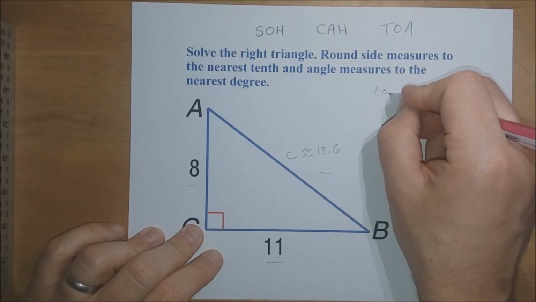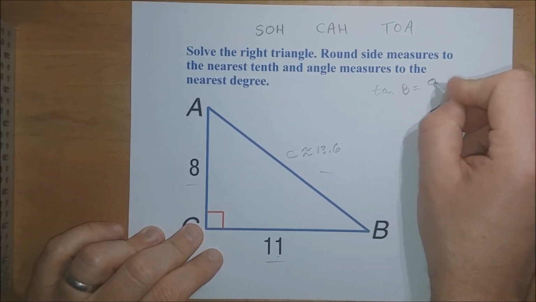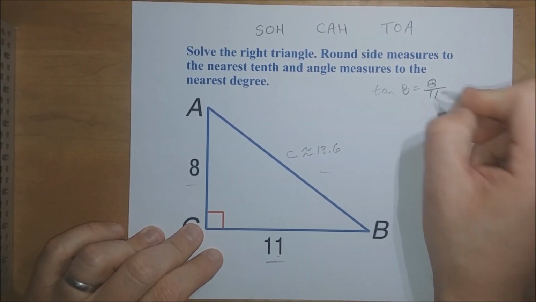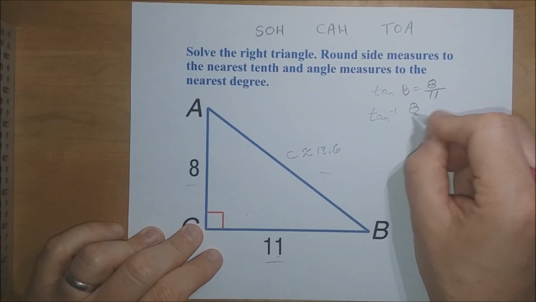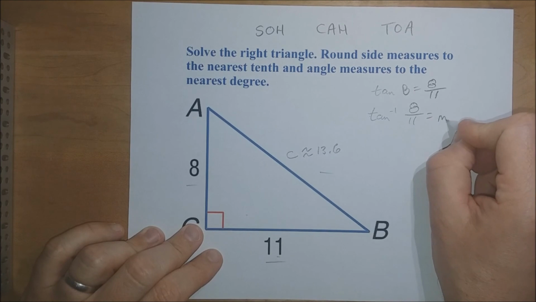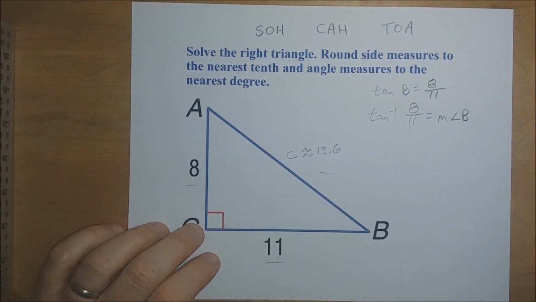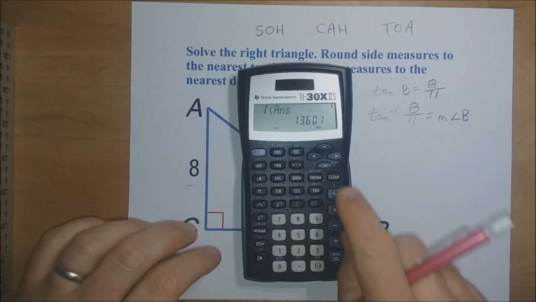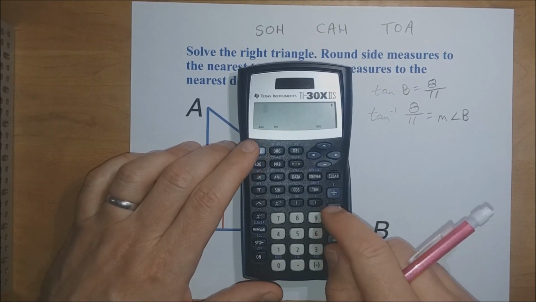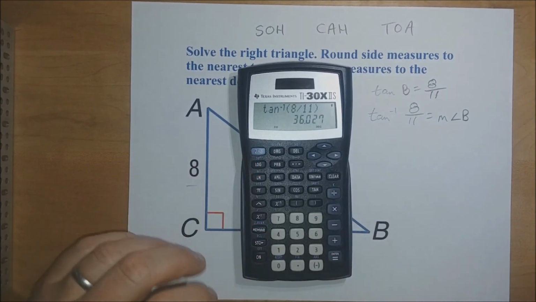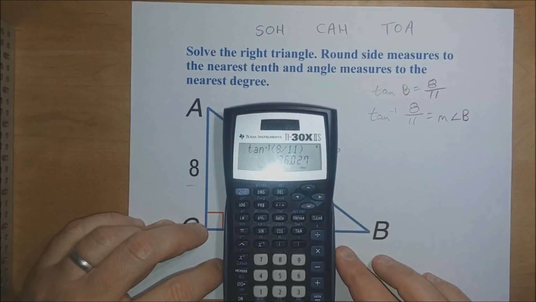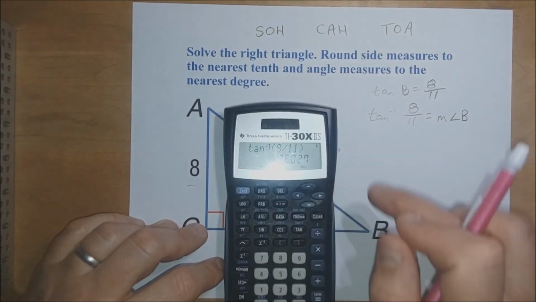If the tangent of angle B equals 8 over 11, then the inverse tangent of 8 over 11 should give me the measure of angle B. All right, let's try that. Inverse tangent 8 over 11. And we get angle measures to the nearest degree.